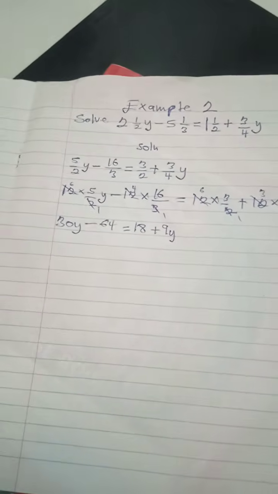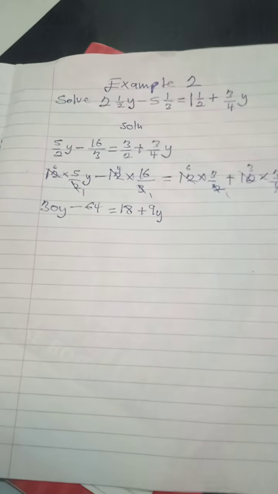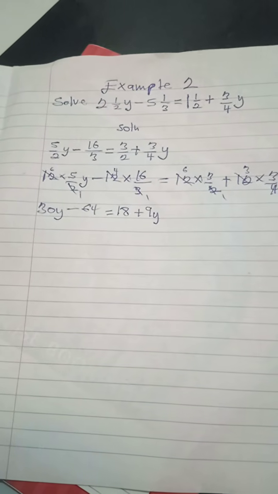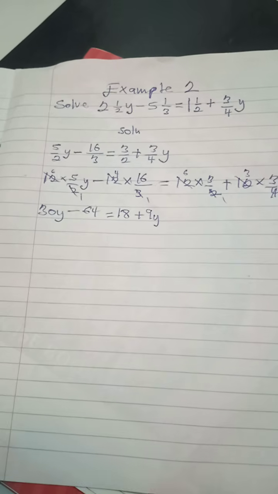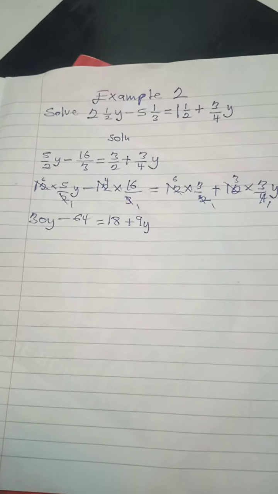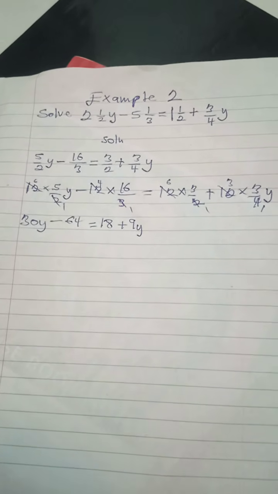Yes. So now we have 30y minus 64 equal to 18 plus 9y.